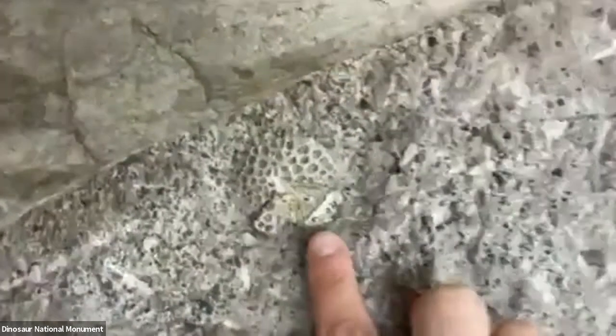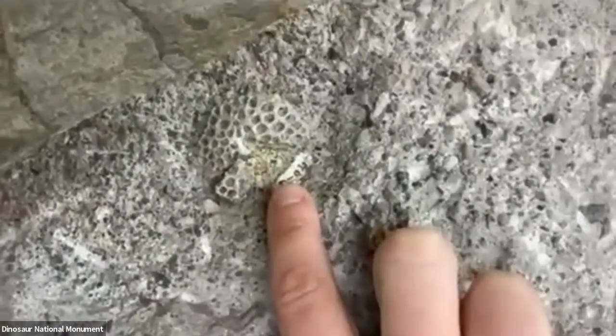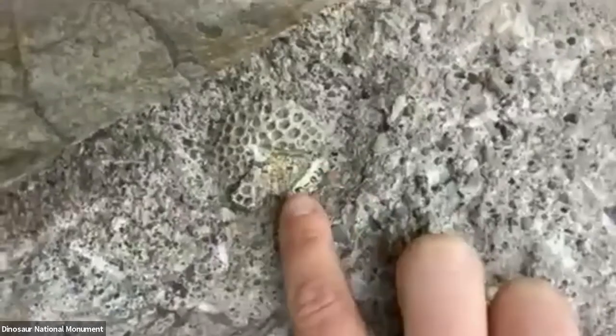There's also one right here. This is a part of a crocodile. So this is part of a back of the crocodile. And basically it's one of those little pieces that just mixed in with all these other bits.